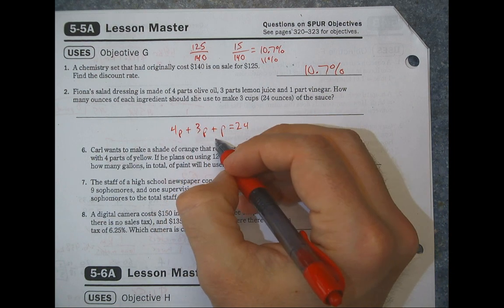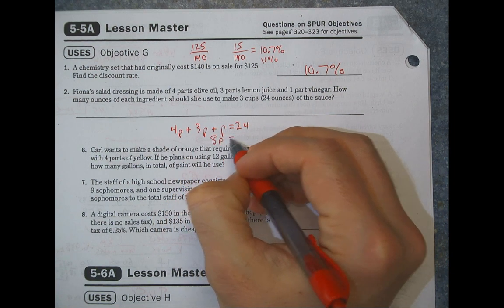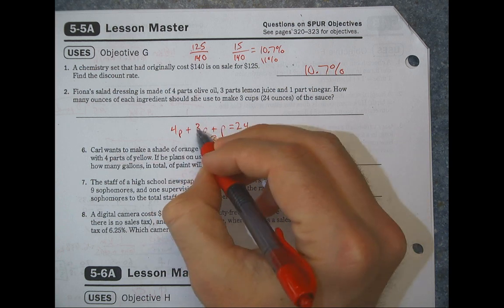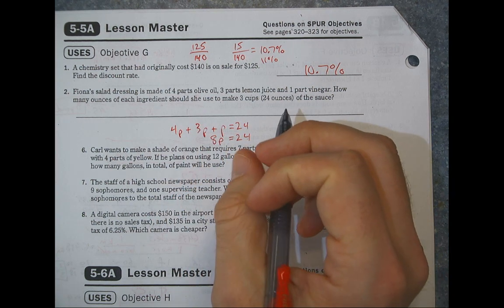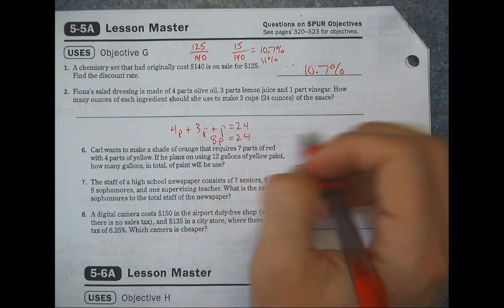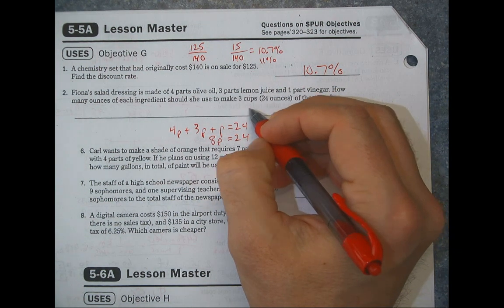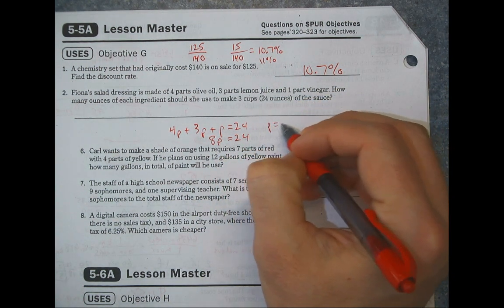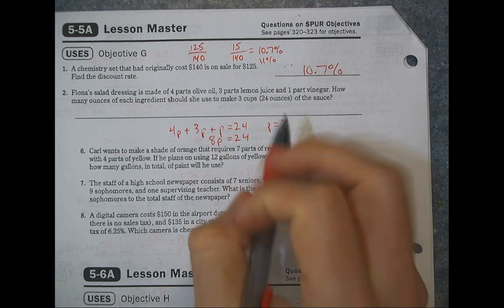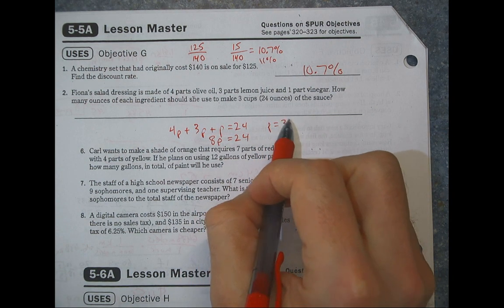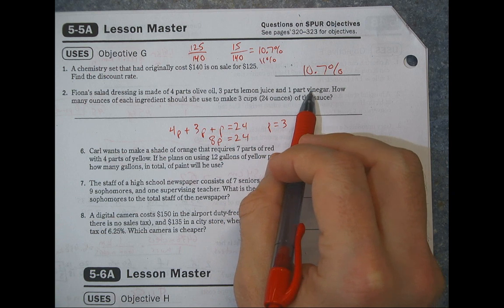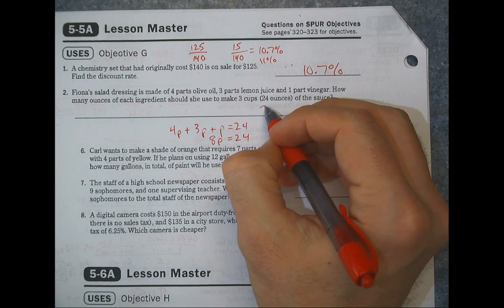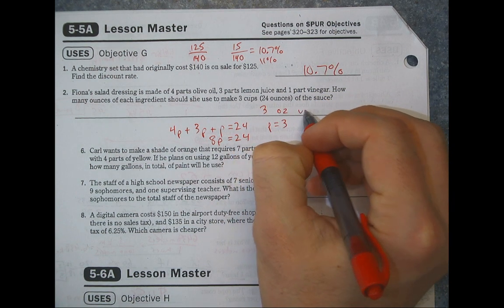So if I combine all of that, that's 8p. 4 and 3 is 7 plus the 1 is 8. So you're going to go ahead and divide by 8, and you're going to get P equals 3. So each part is worth 3. So the one part, vinegar, is 3. So 3 ounces of vinegar.